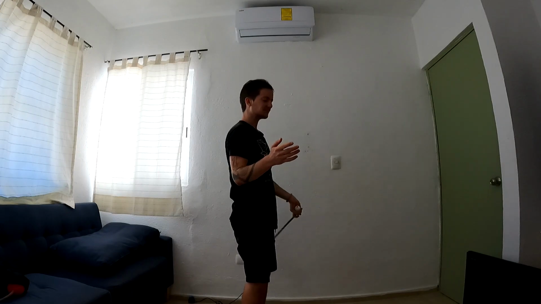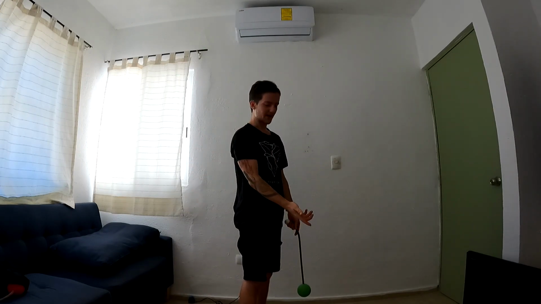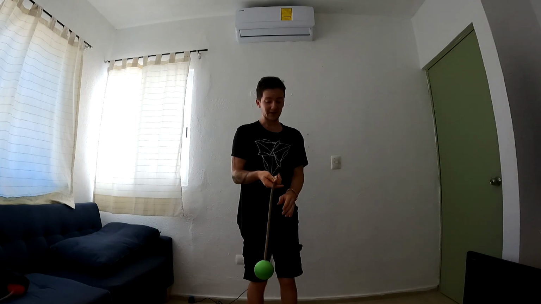Here, my grip might have been a bit too loose. So yeah, here the idea is that the poi should get stuck into your hand without your hands actually catching it. The shape of your grip and the looseness of your grip is extremely important. Make sure I have a loose grip.